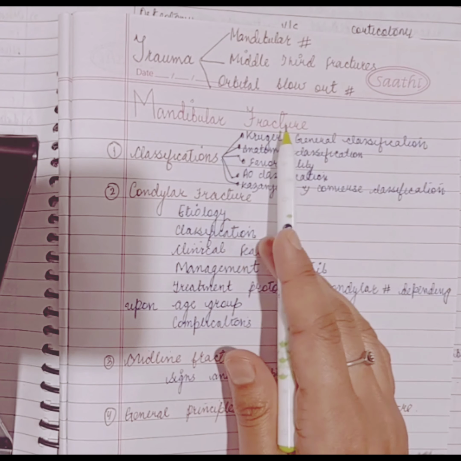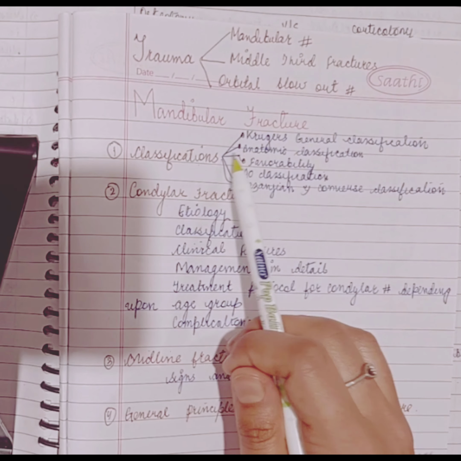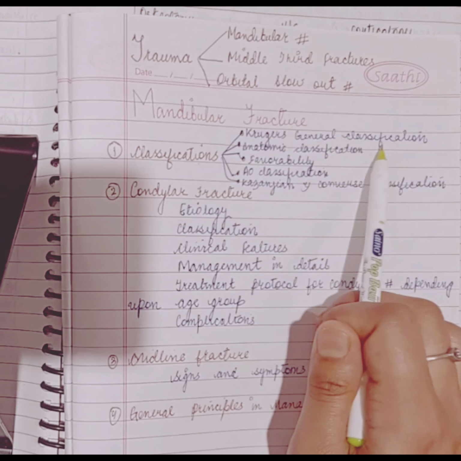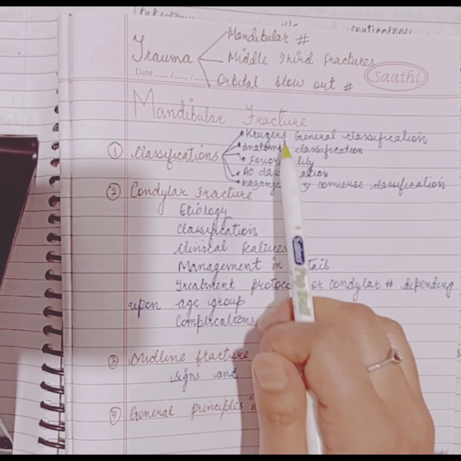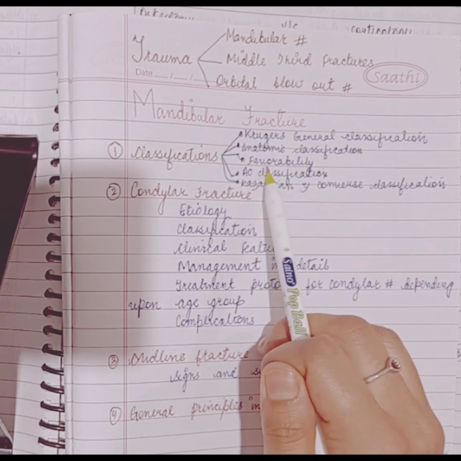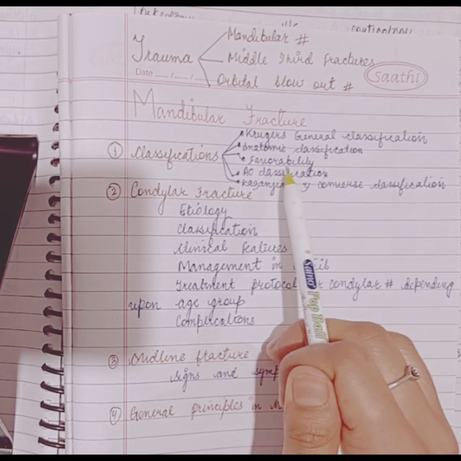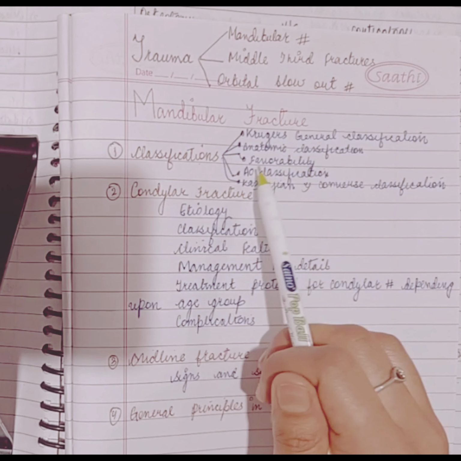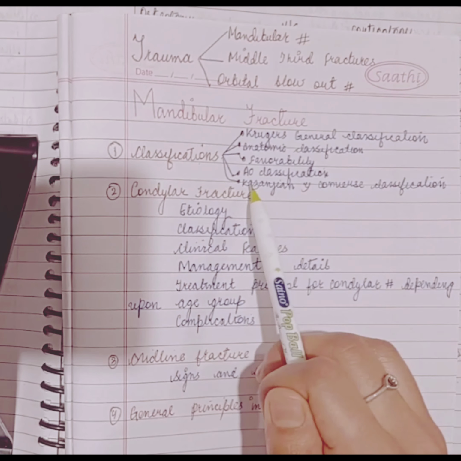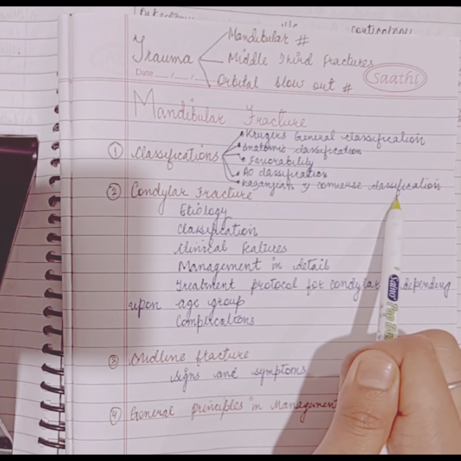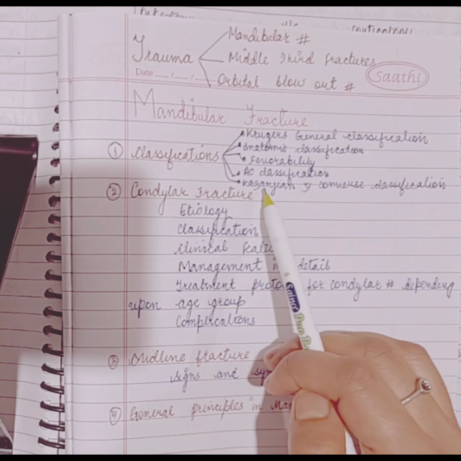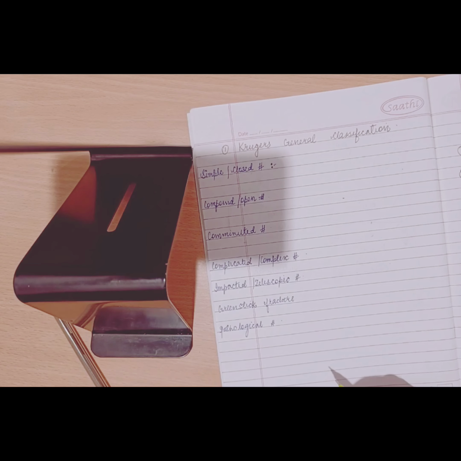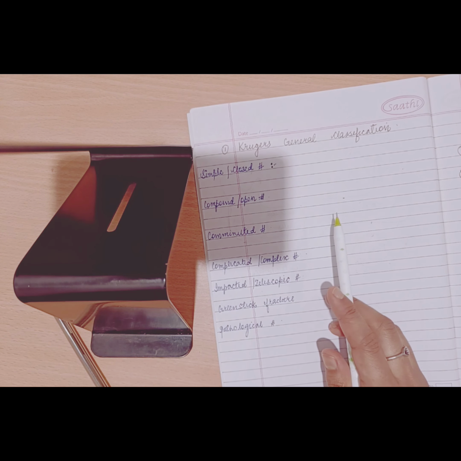Now, beginning with the classifications of mandibular fracture, we'll be studying about Kruger's general classification, anatomic classification, classification of the fracture according to its favorability. What it means, I'll be explaining it to you. AO classification and Kazanjian and Converse classification. So these are the main five classifications. Along with these, there are a few small classifications. Now, coming on to the first classification, which is Kruger's general classification.